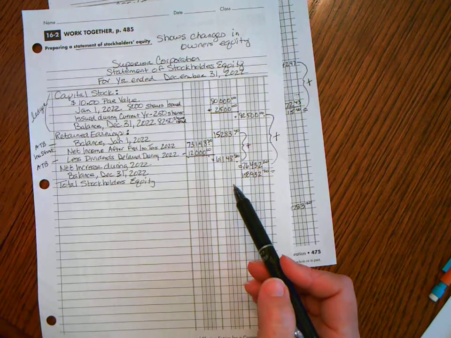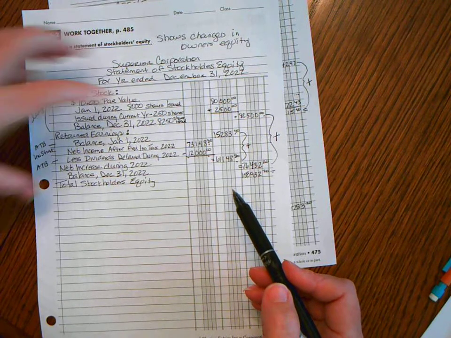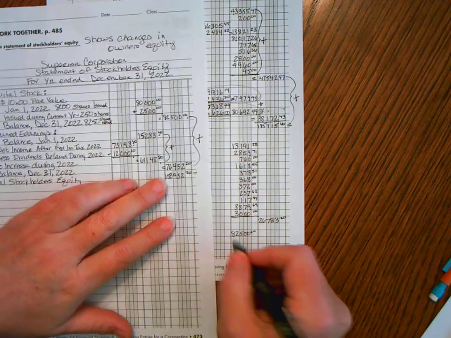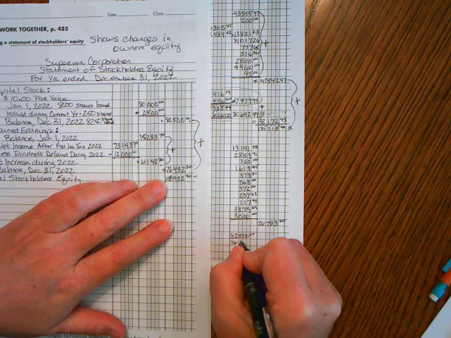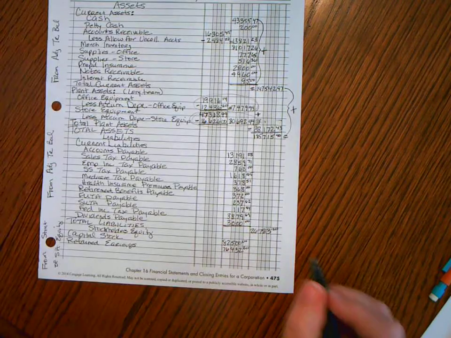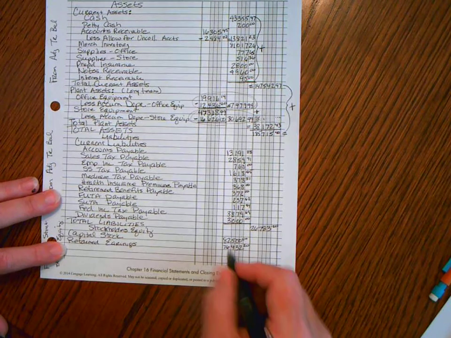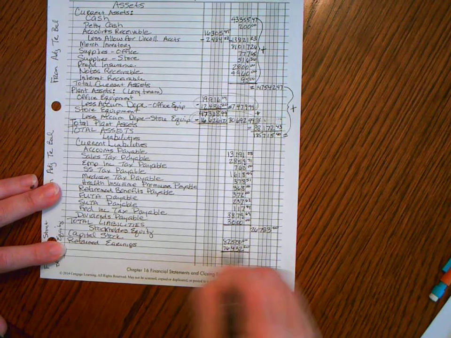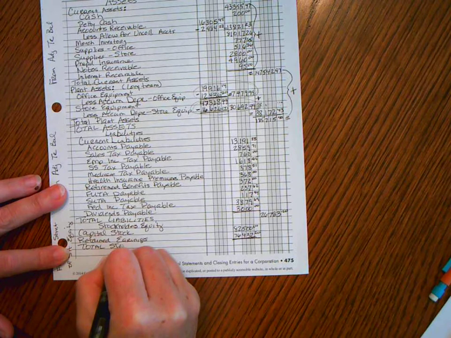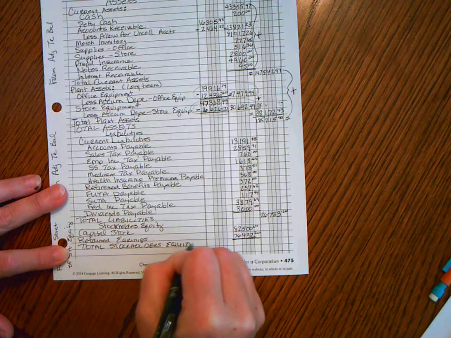And again, retained earnings took into consideration adding the net income, subtracting the dividends, right? And before we've had this statement, we've always had to just do that on our own as we're putting the number down on the balance sheet. Okay? But if you have this statement, then you've got it already done. So here it's 7643220. Okay? And then we'll add those up to get our total stockholders' equity.